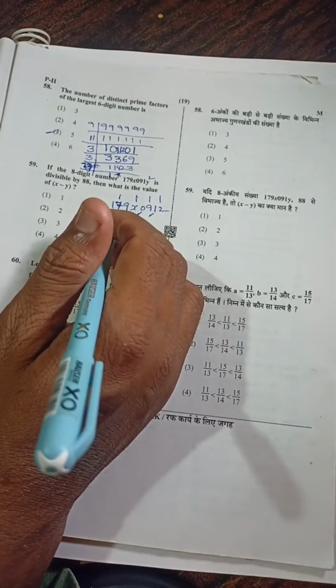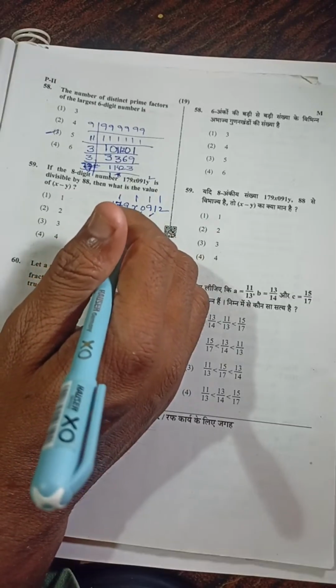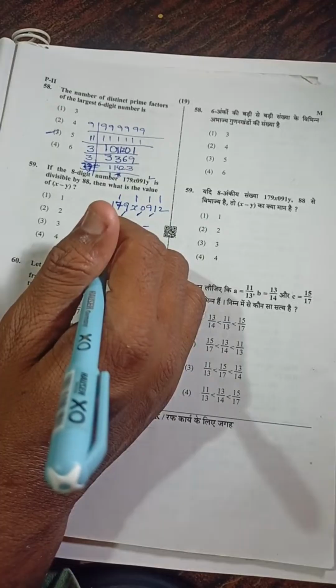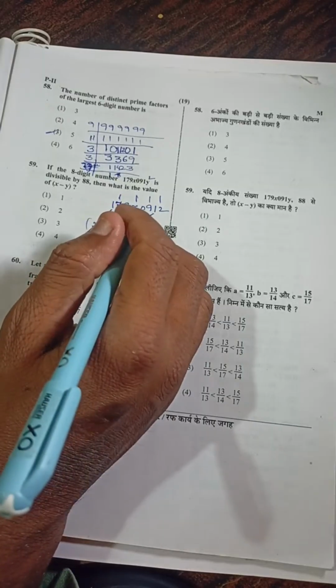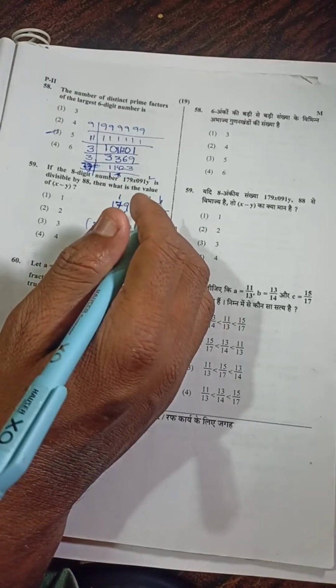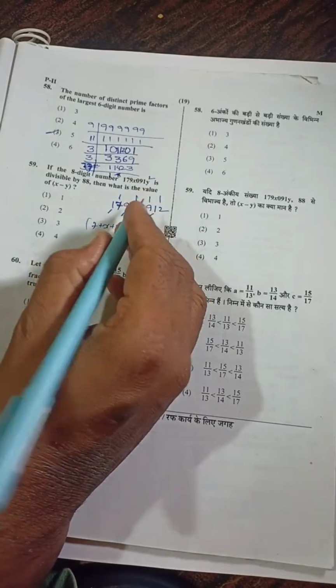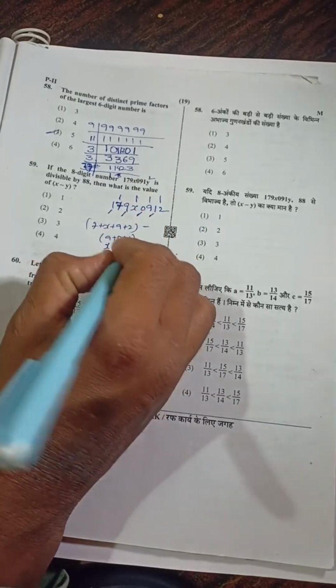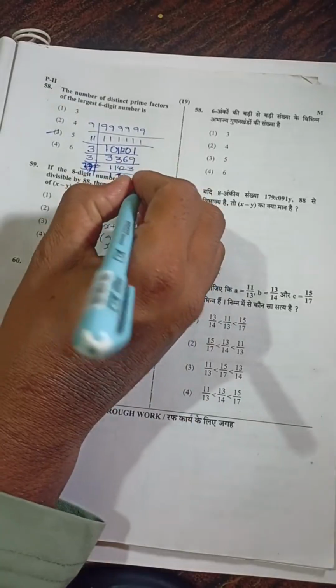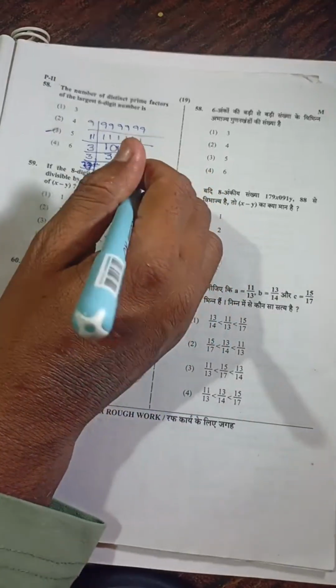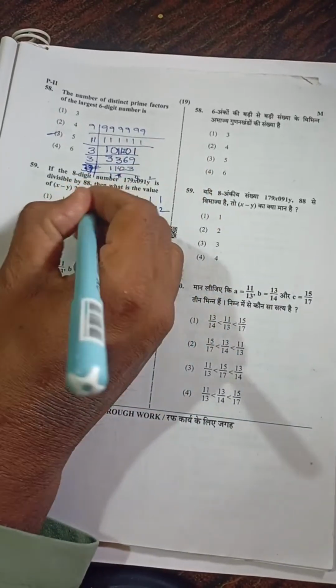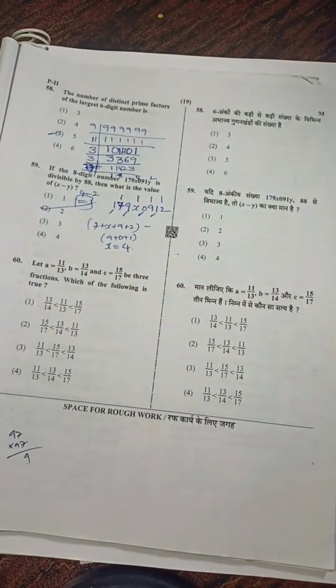11 is a prime number. So how much do we need for the x value? If you take the x value as 4, for example, 4 minus 2, 4 minus 2, we are getting the answer 2. So 2 is the correct answer.